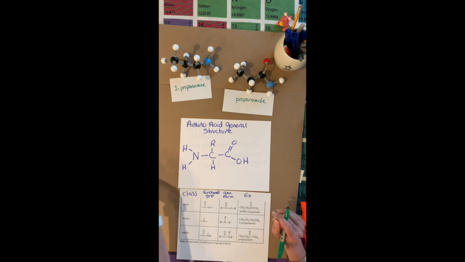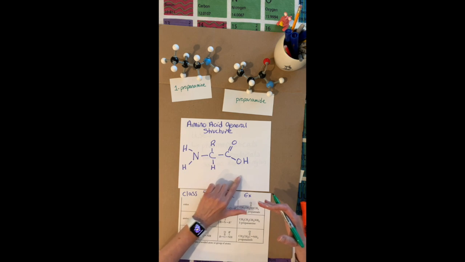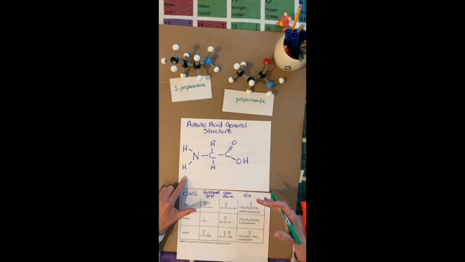Now, just a quick note that amines can be used to make very important compounds for living organisms. And I just wanted to give you the general structure of an amino acid.